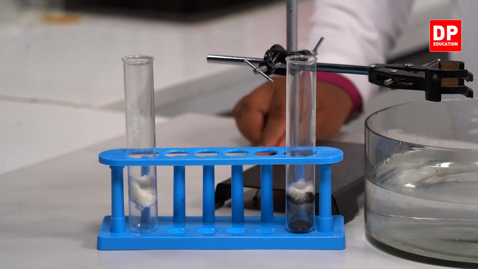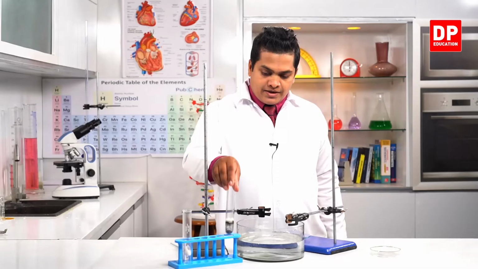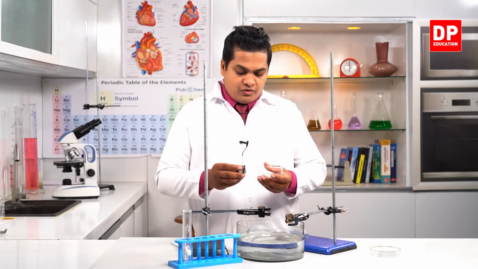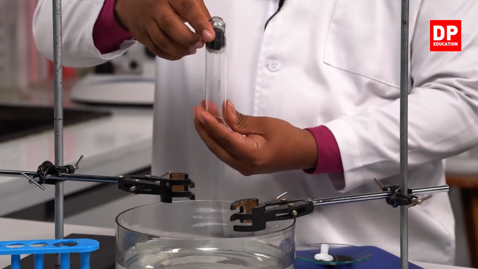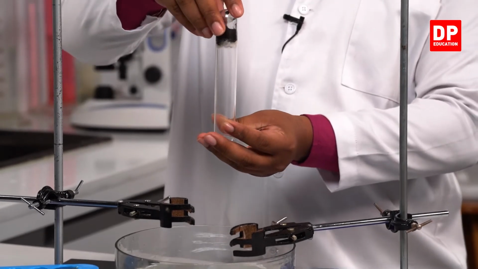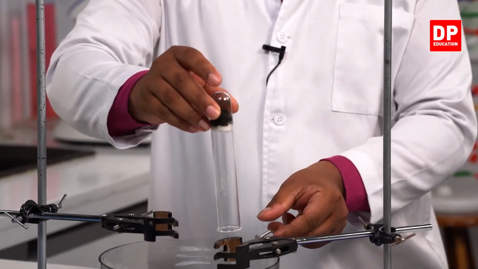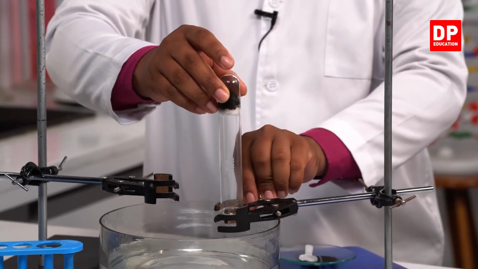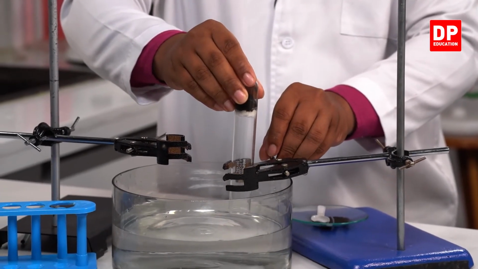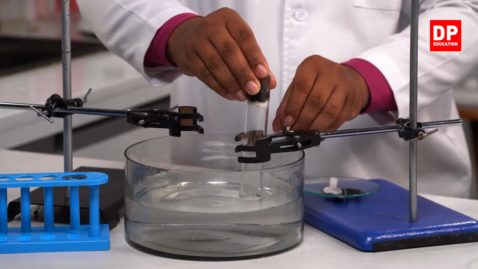Now I'm going to insert these two boiling tubes, inverted like this, into our water trough.